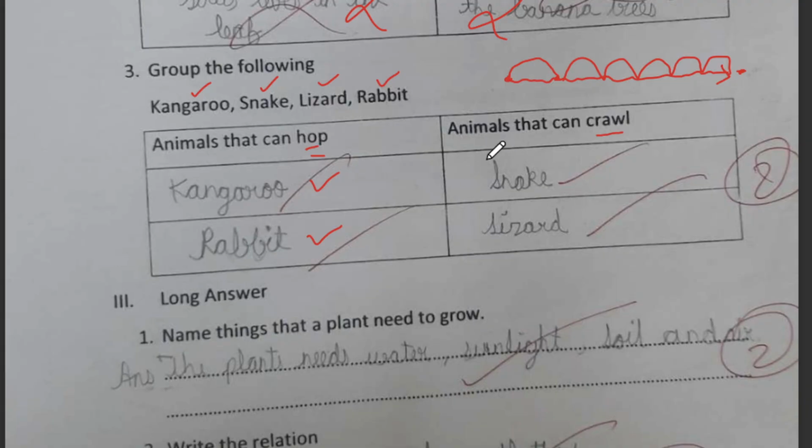Students, if you see the student's handwriting, snake and lizard both look the same. We couldn't identify the difference between S and L. So while writing, you should be very careful. S should be formed like this. It is snake. And if you are writing in cursive handwriting, you should write S like this.